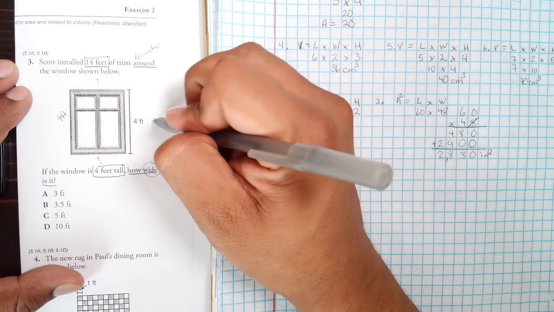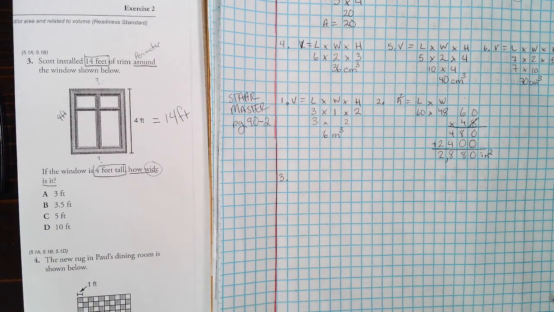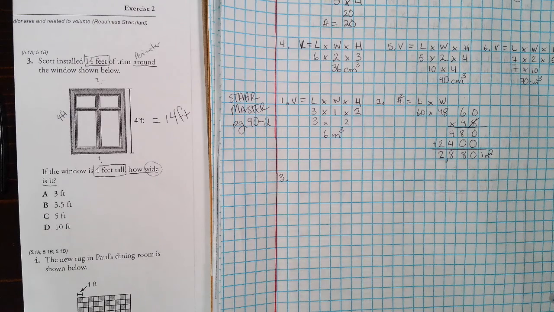If I add all of them together, it gives me 14 feet. Go. 30 seconds. About 10 more seconds.